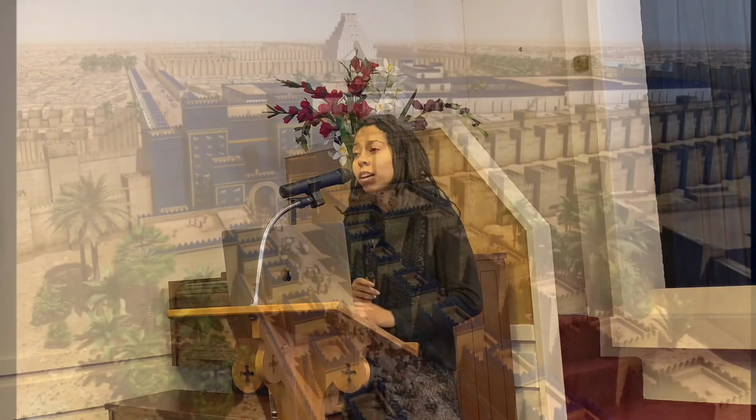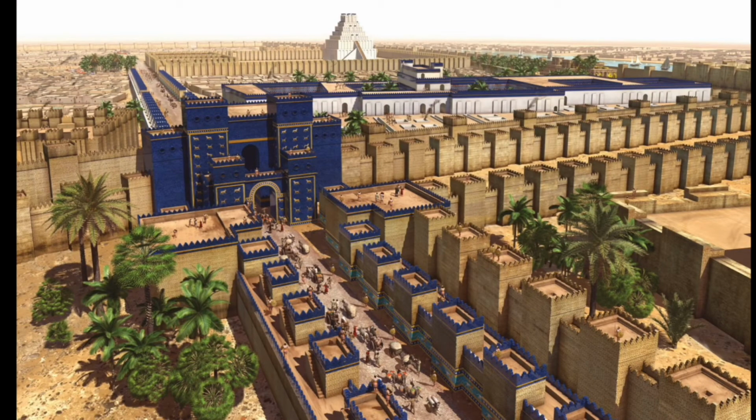Here we have an artist's reconstruction of one of the most famous gates of Babylon. Does anyone know what this gate is? Ashley, put your hand down. Yes, it is the Ishtar gate, Ishtar being one of the Babylonian goddesses.